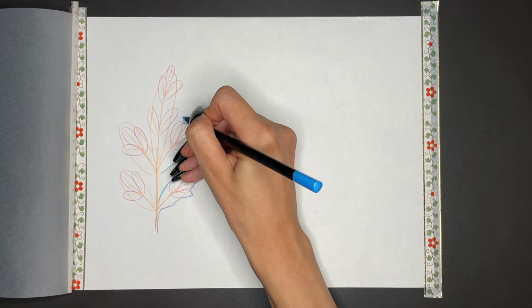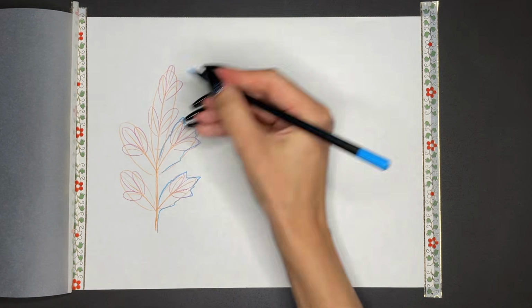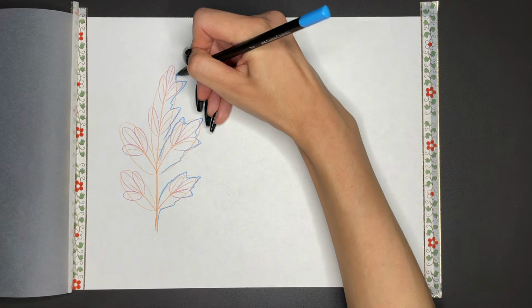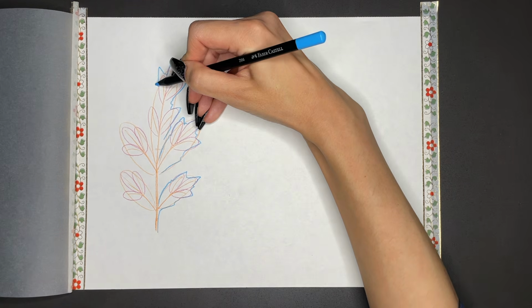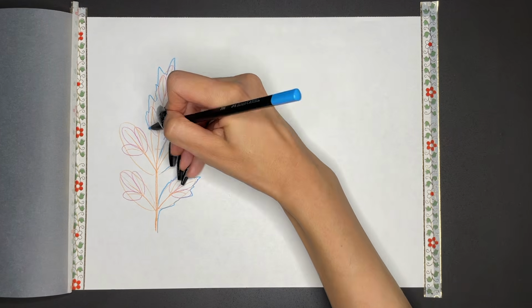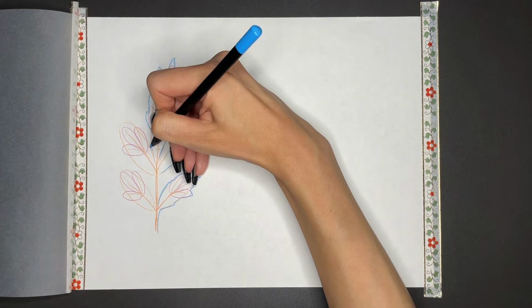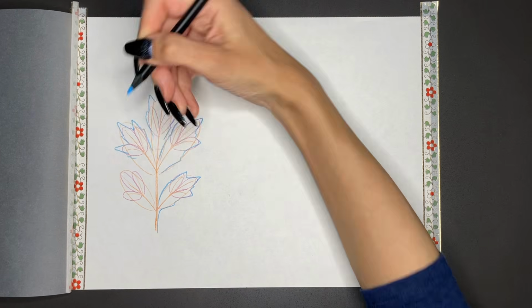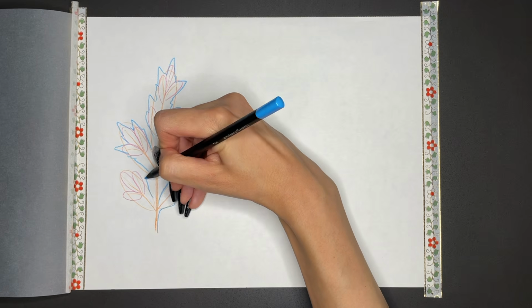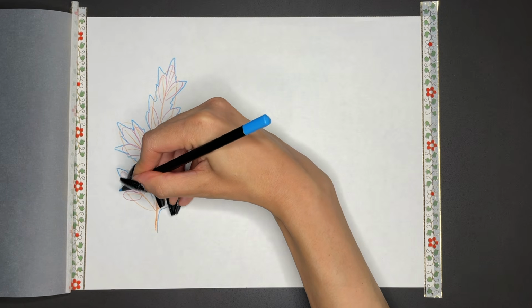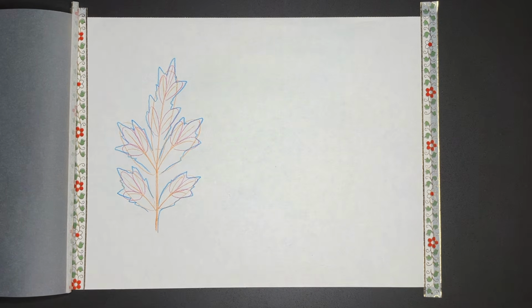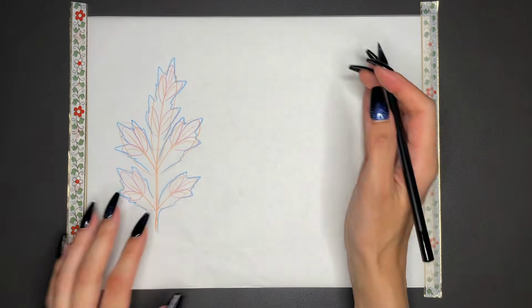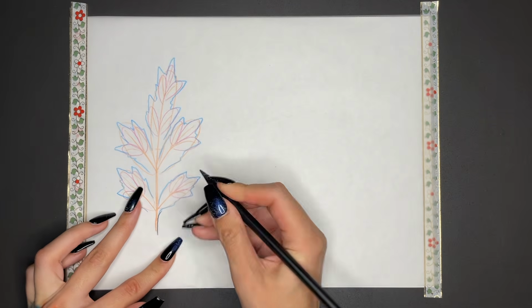I will suggest you make the tips of all the lines and midribs a little bit pointy, because this is how chrysanthemum leaves actually look like, but always follow closely the circular shapes that we have drawn underneath. Then finally, with my black pen, I will draw all the midribs and veins and then follow the exact shape I gave the leaf.